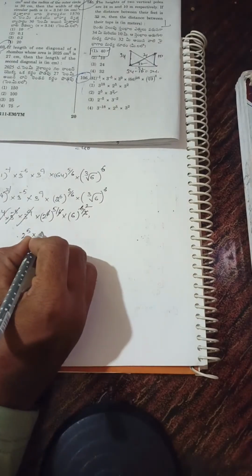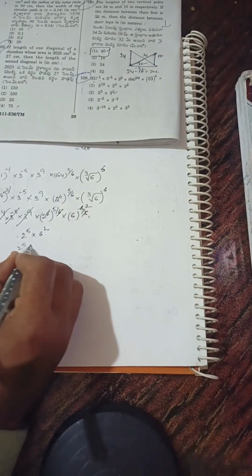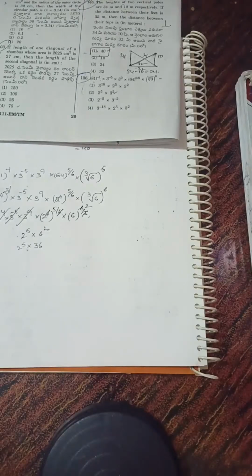So I am getting 2 power of 5 into 36 as the answer. It's not that easy to solve this problem.